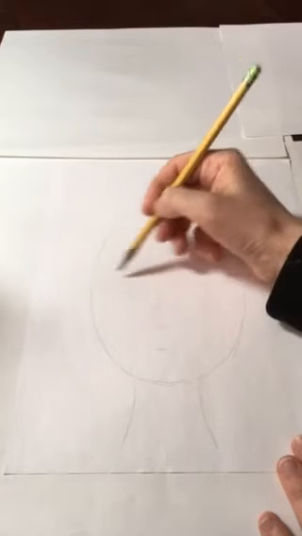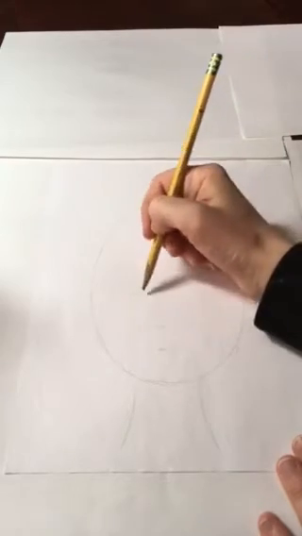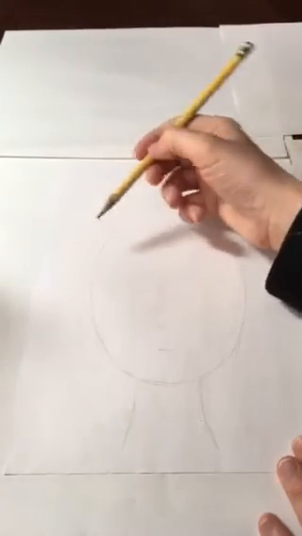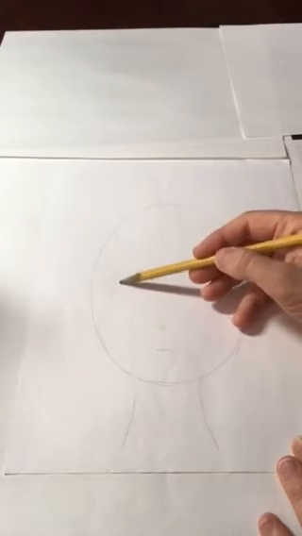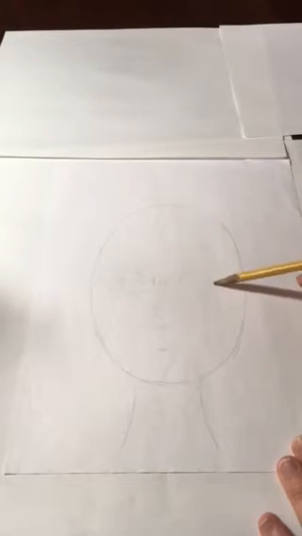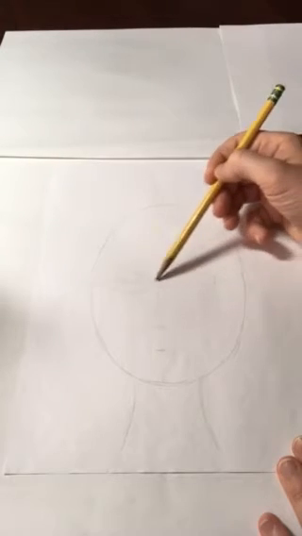Now let's add those features. The eyes, how big are they? Well, you could draw your eyes super big, but that would look super bizarre because that is not good proportion. The eyes are actually big enough so that you could fit 5 of them across your face. So if we look here, 1, 2, 3, 4, 5. That's our basic eye placement.